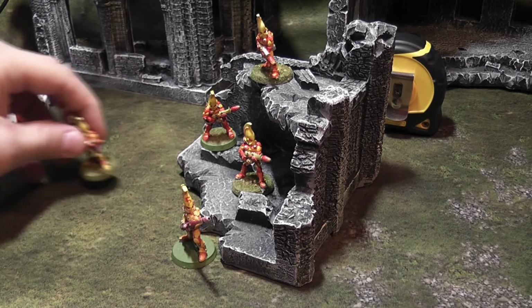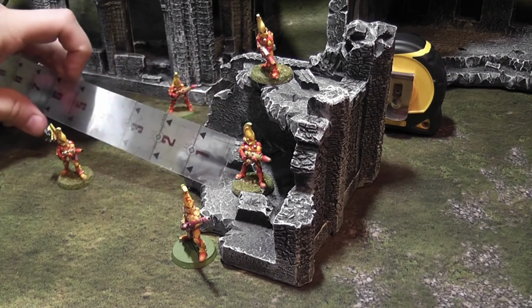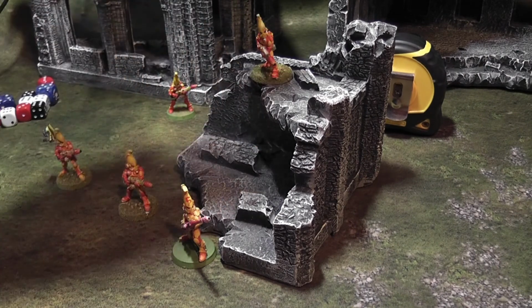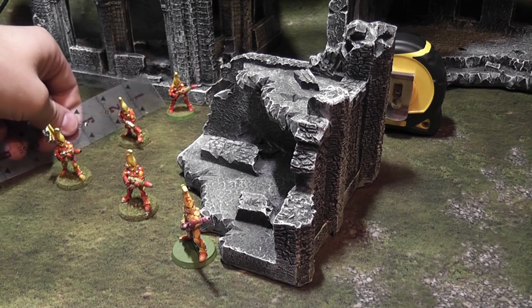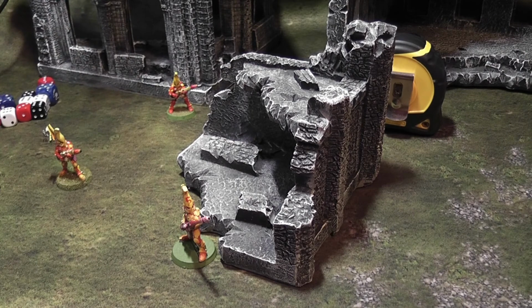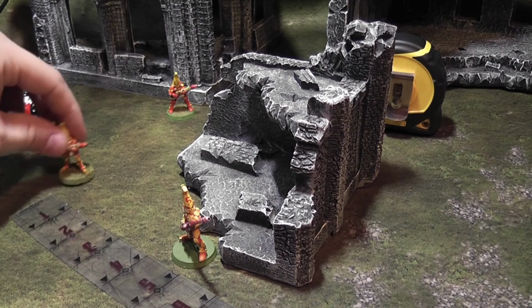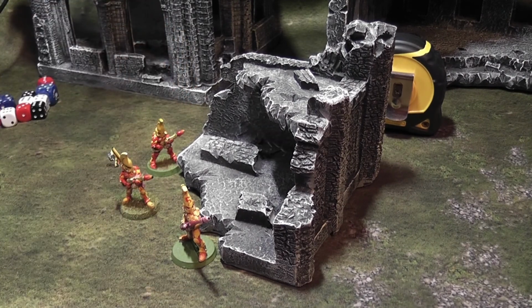What you can't do is you can't have a guy like this and a guy like this. These guys are well outside the 2-inch coherency, and that is not allowed. If, for example, you had a load of models like so, now this is fine because everybody is currently within 2 inches, but if during shooting some of them died and I took these two guys off for any particular reason, in my next movement phase I would have to make sure that these were all moved back within coherency, or else they cannot move at all.